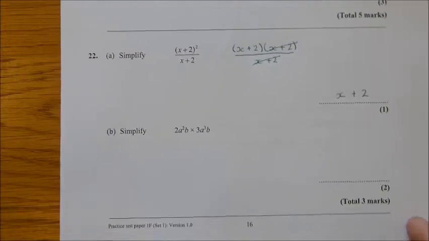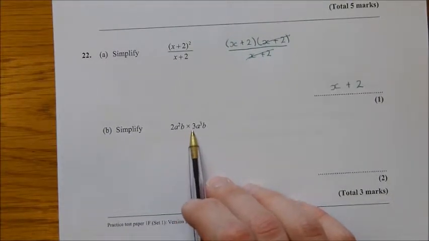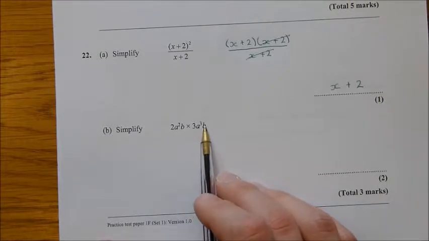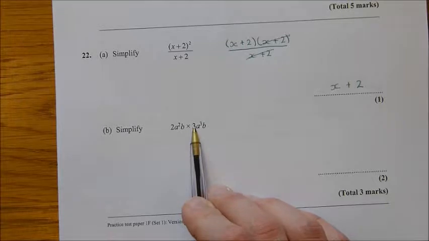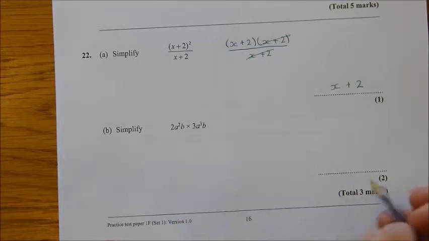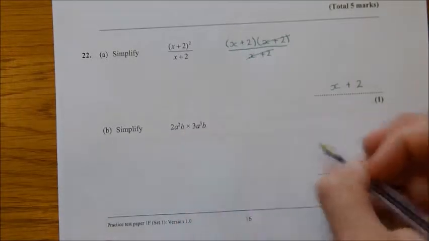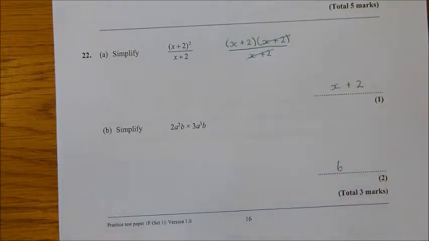Some index laws here now then. So we've got 2a squared b times by 3a cubed b. So let's start with the whole numbers first. 2 times by 3. Well, these are just regular numbers being times by each other. So 2 times by 3, well, that's 6.